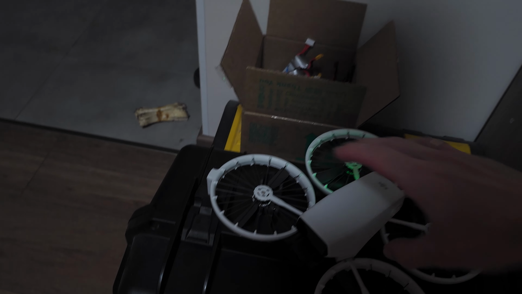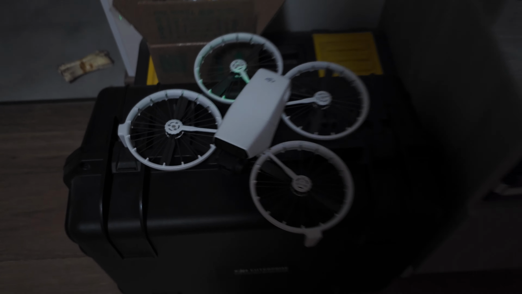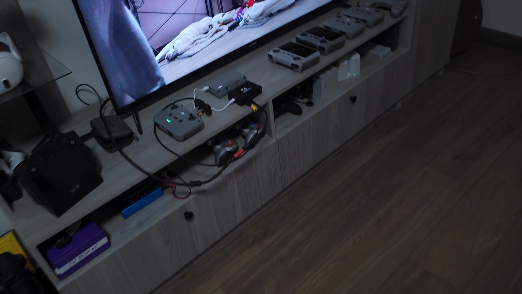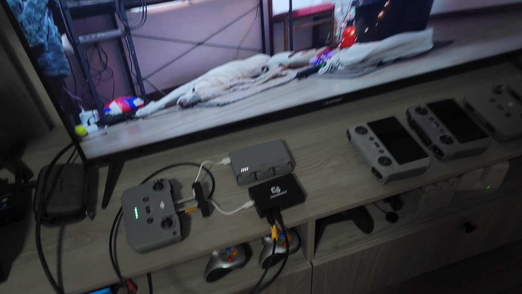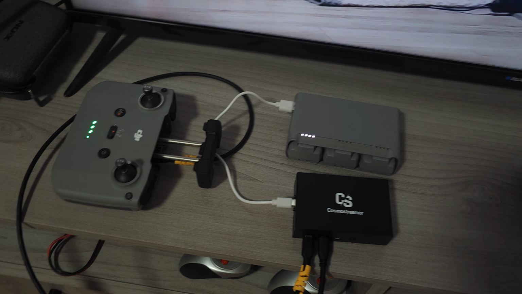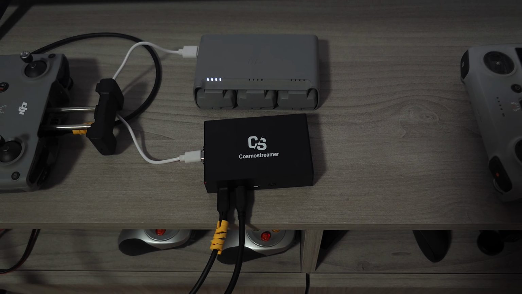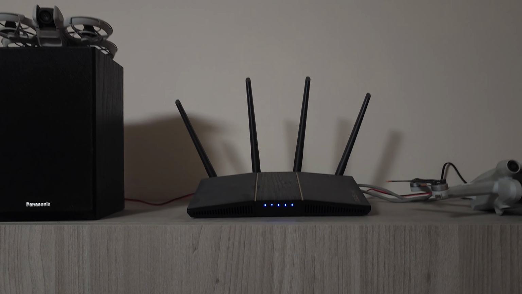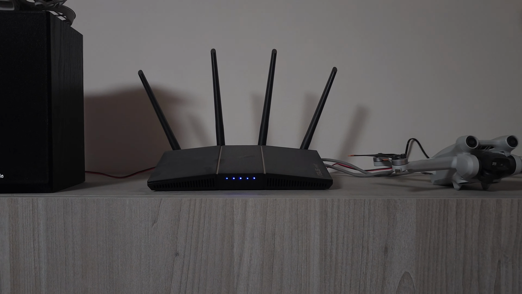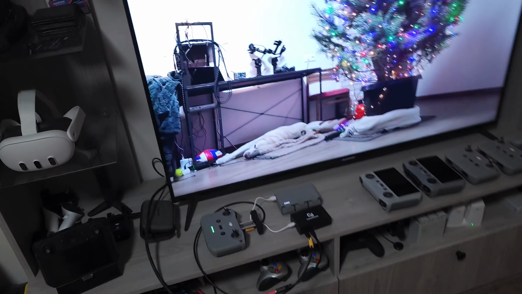Place it here. This main Cosmostreamer unit has no network interfaces, only Wi-Fi. Wi-Fi connected to my home Wi-Fi router, this. And for short distance it's okay. For longer distance better to use Ethernet.